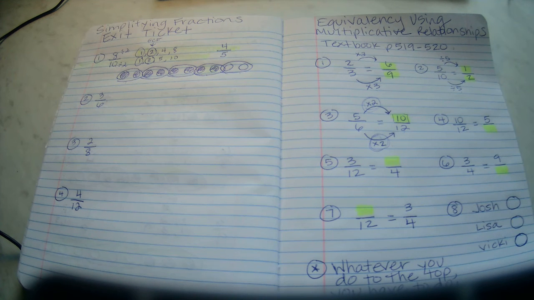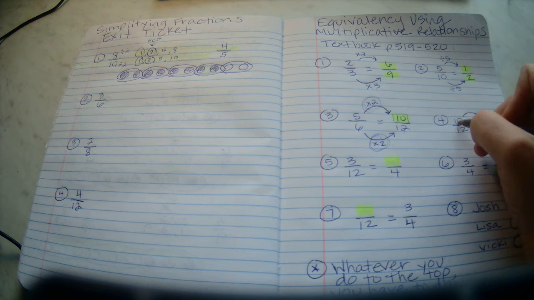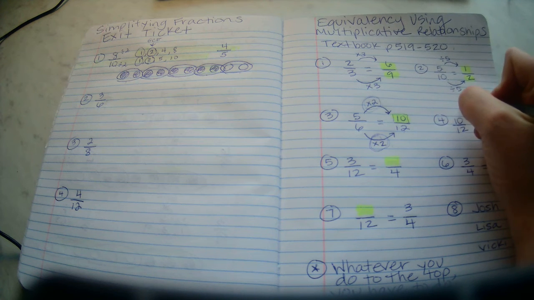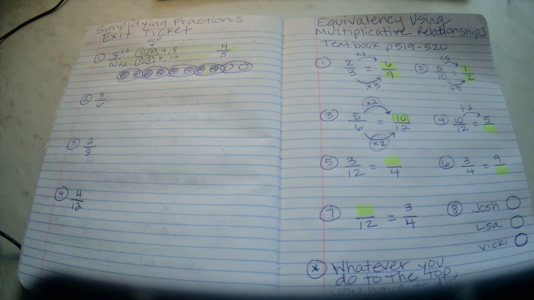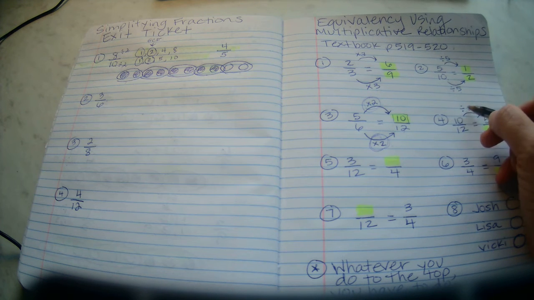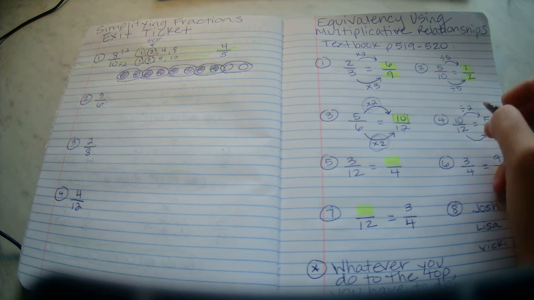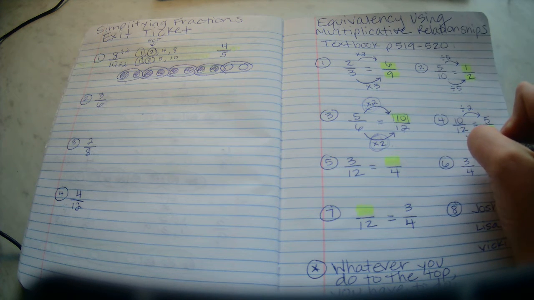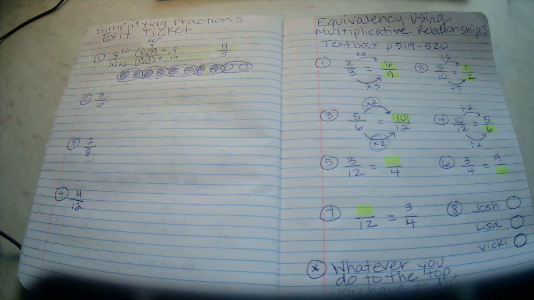Pause the video for a minute and give it a go. How did it go? Were you able to see that this time since we're getting a smaller number, we're going to need to divide. In this case, instead of multiplying by 2, we need to divide by 2. Since 10 divided by 2 is 5, I need to divide 12 by 2, and that will give me, that's right, 6.